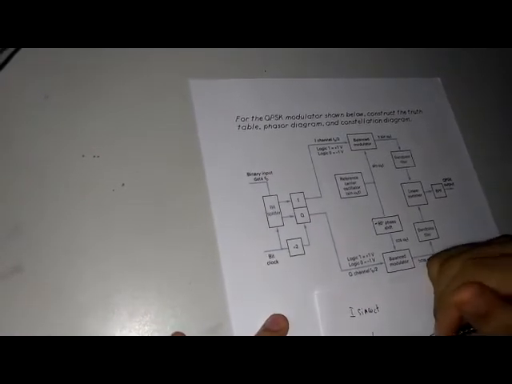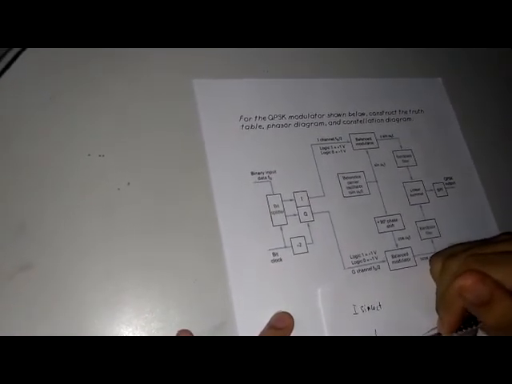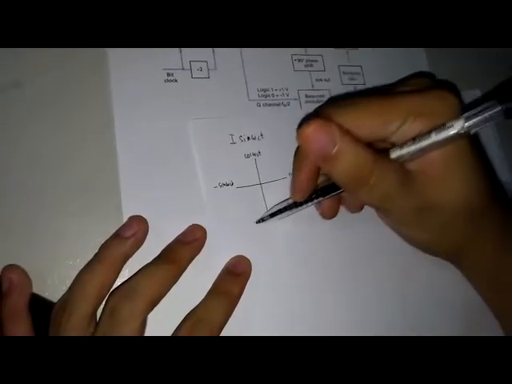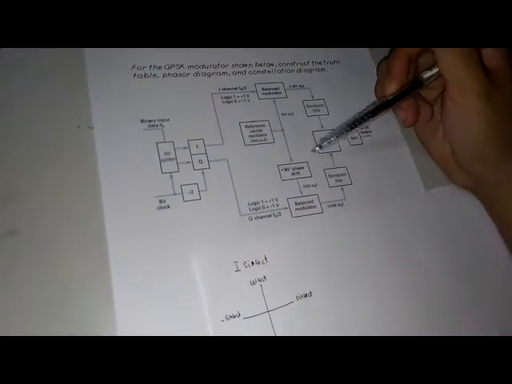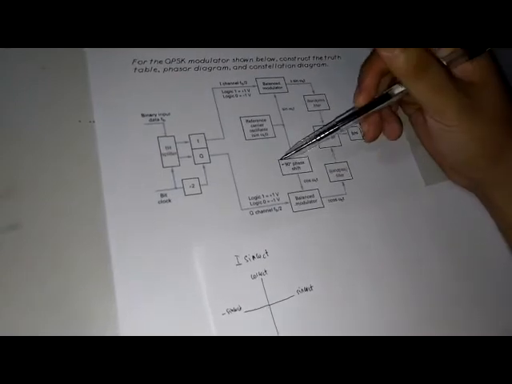Remember, in the Cartesian plane, we draw that on the x-axis is sine omega ct, the upper is cosine omega ct, the left side is negative sine, and the bottom part is negative cosine omega ct. We can see the negative 90 phase shifter is here.